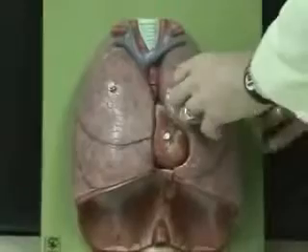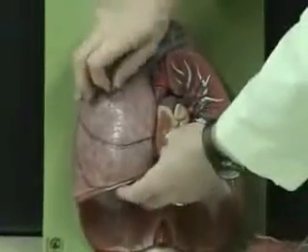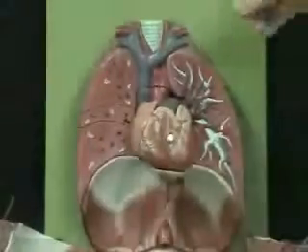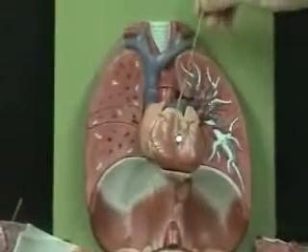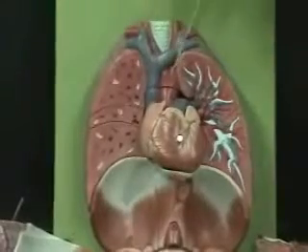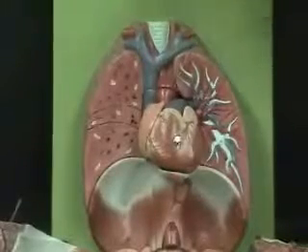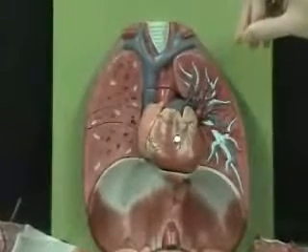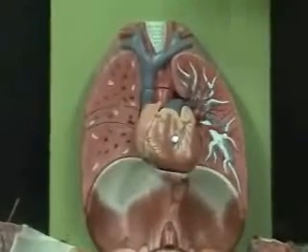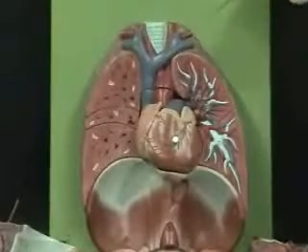Now if I remove the frontal portion of the lungs in this model, we can see the heart sitting in between the two lungs in an area known as the pericardial cavity and the middle mediastinum. So here we see the heart between the two lungs. It's usually a good idea to talk about the heart with the lungs because of the circulation involved. The heart pumps blood to the lungs to oxygenate the blood, and then that blood returns from the lungs to the heart so that it can be pumped out to the remainder of the body.